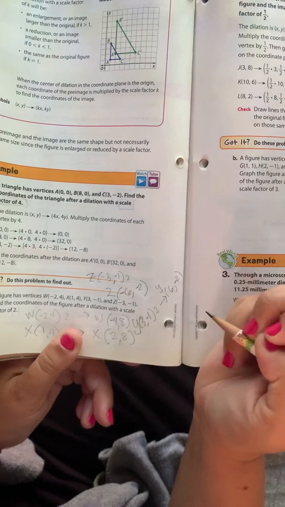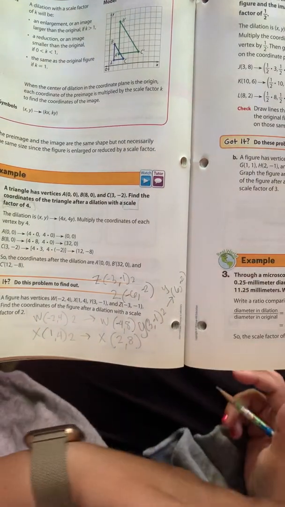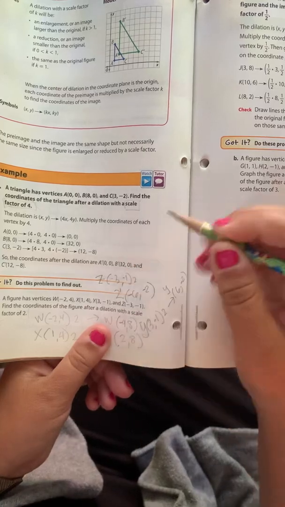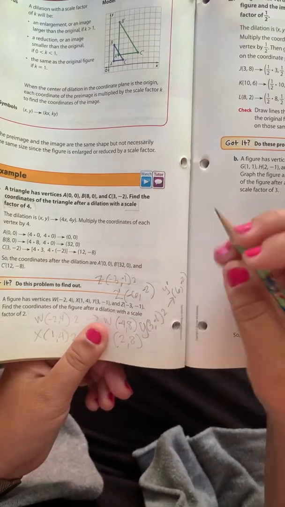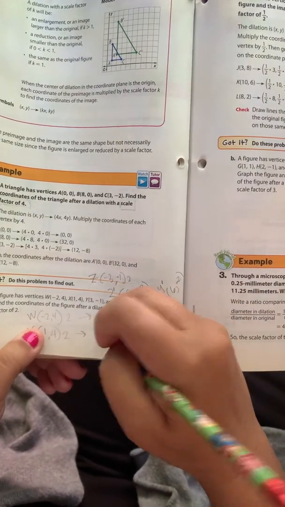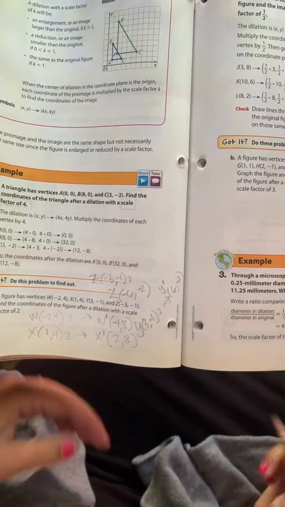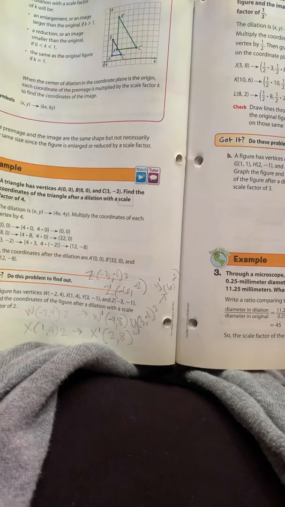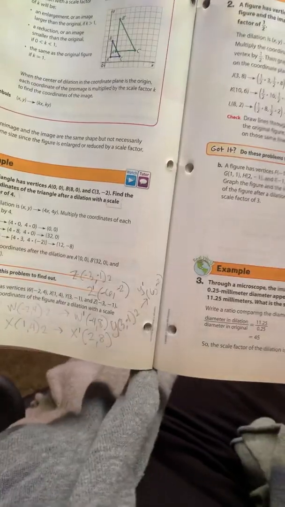There we go. So those are going to be my new points. I'm going to graph them. If I was graphing them on the coordinate plane, make sure to prime so I show what is the original image versus the new image. And there you have it. Really, it is that simple.